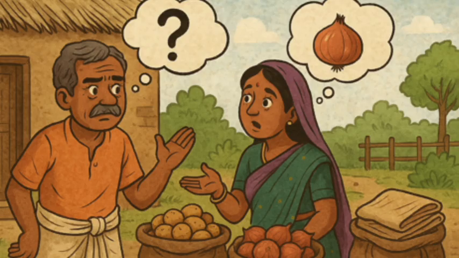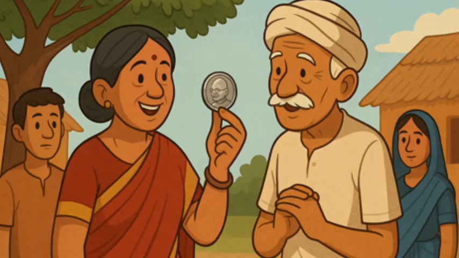But there was a problem. Sometimes, it was hard to decide how many vegetables are equal to a sari or how much onion is equal to rice. So, people needed something common to buy and sell things. That's when money was introduced.